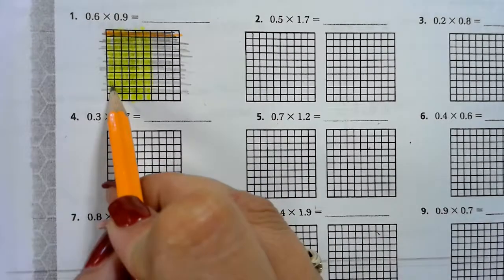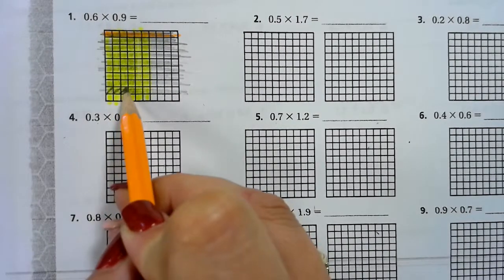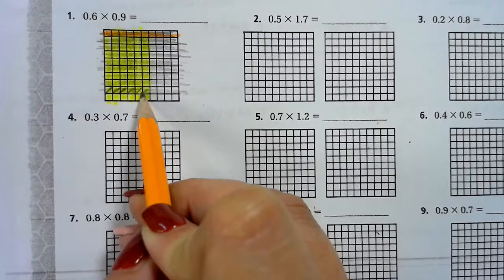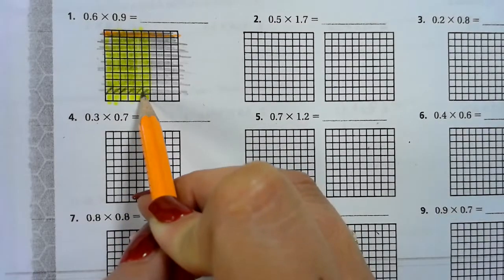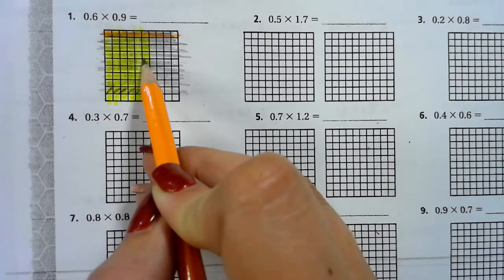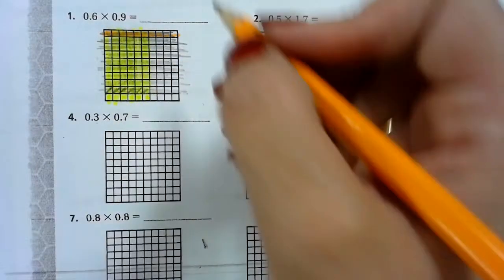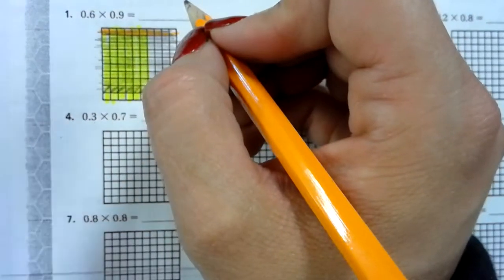So if I count those, it's 1, 2, 3, 4, 5, 6. And 6 times what? How many? Well, 1, 2, 3, 4, 5, 6, 7, 8, 9. So I know that that area is 6 times 9 is 54. Okay.